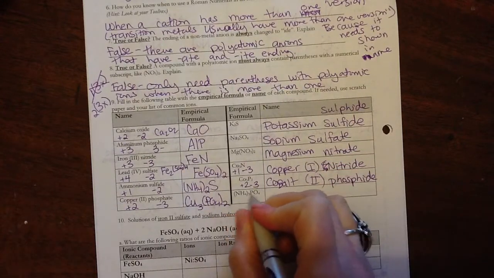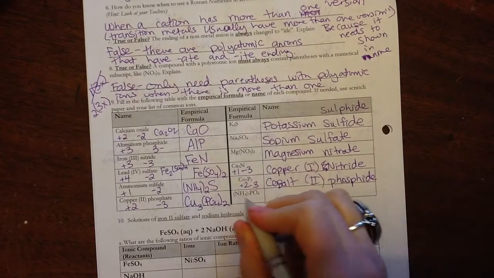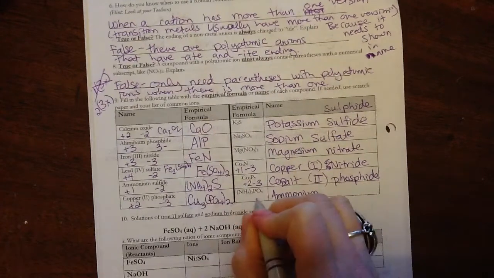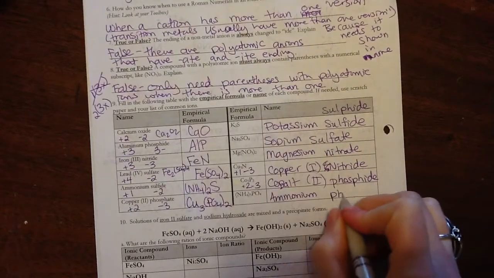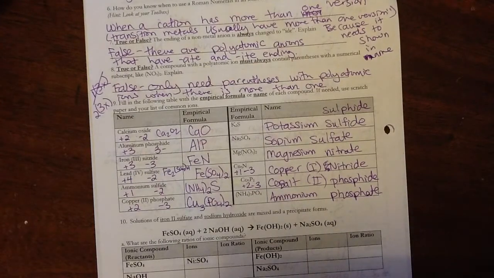And then here we have 1, 2, 3, 4 capital letters. So we are going to have 2 polyatomic ions. You look on the periodic table, you would find NH4, you'd see that it's ammonium. And then you find PO4, and that would be phosphate. That's all for this side.